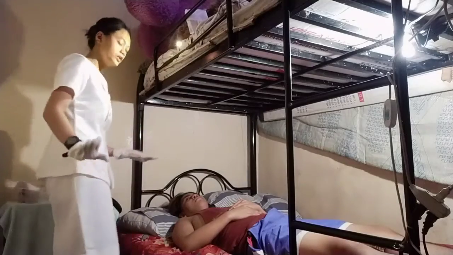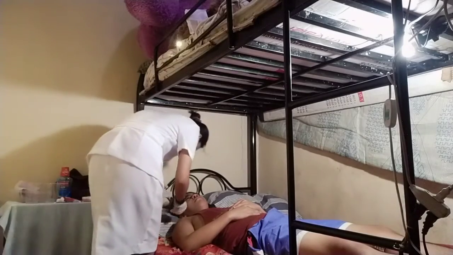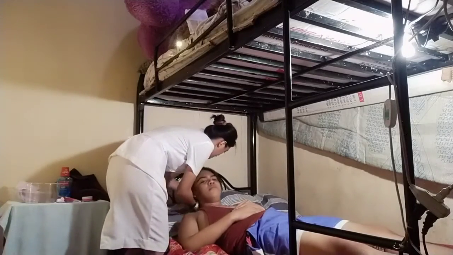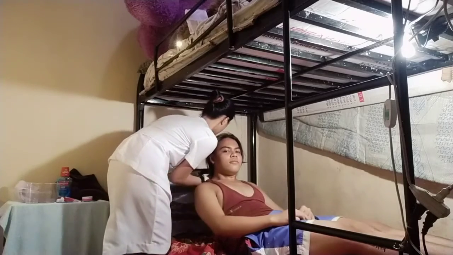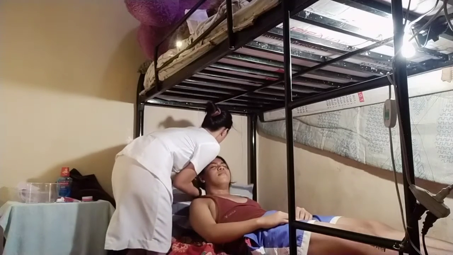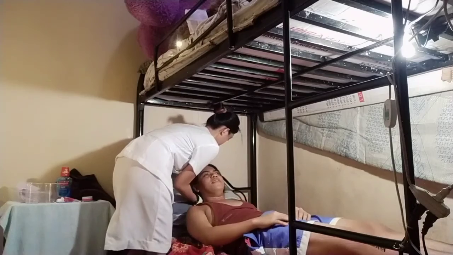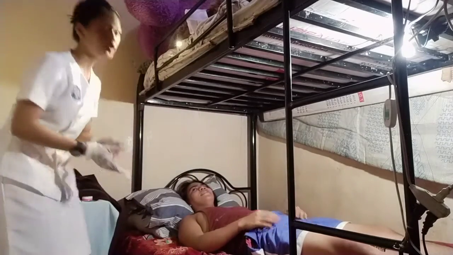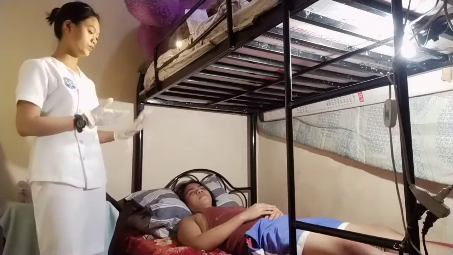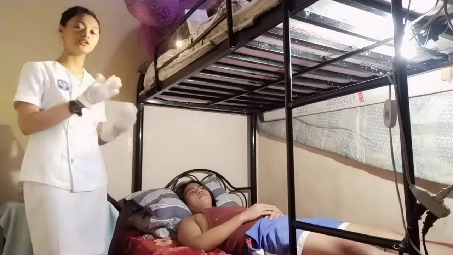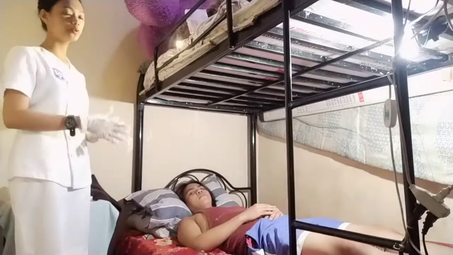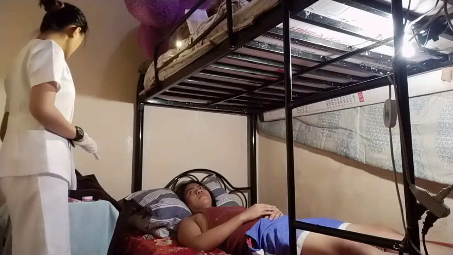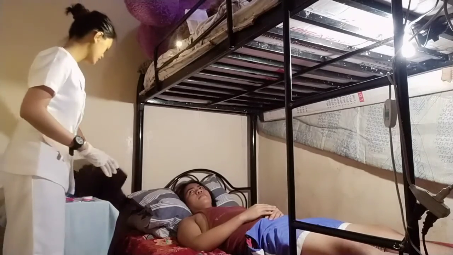So, I will use another pillow for the head of the patient. After raising the head of the patient to 30 to 60 degrees, let us put a towel on the client's chest.